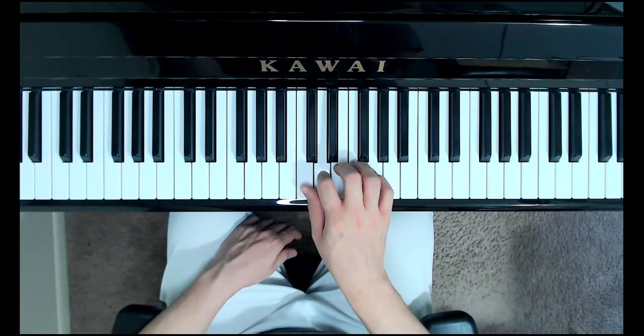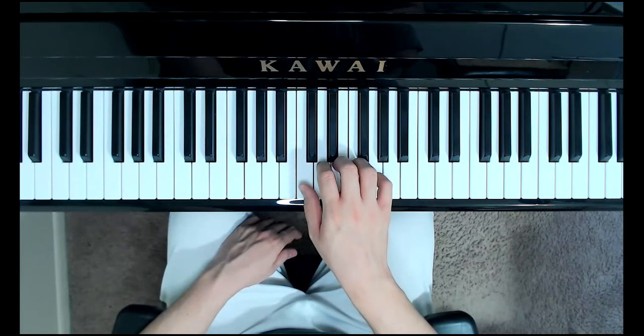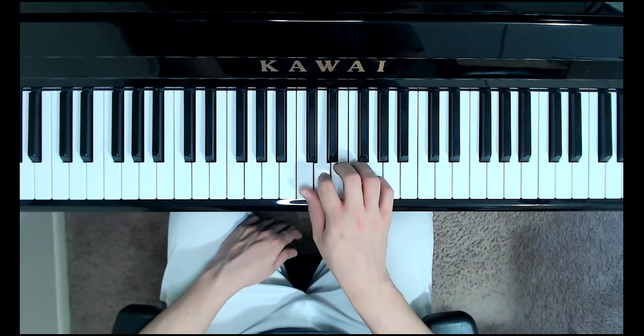1, 2, and 3, 4. 1, and 2, and 3, rest. 1, 2, and 3, 4. 1, and 2, and 3, 4.